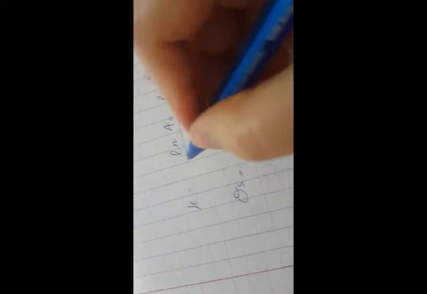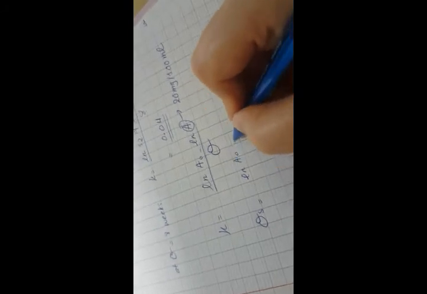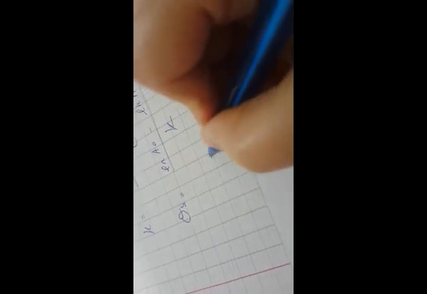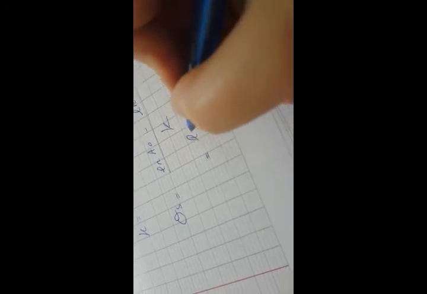So theta is equal to ln A0 minus ln A over K. Substituting these values, we have ln A0 from the beginning, which is 52.9, minus ln 20. Now, what value are we gonna take for K?